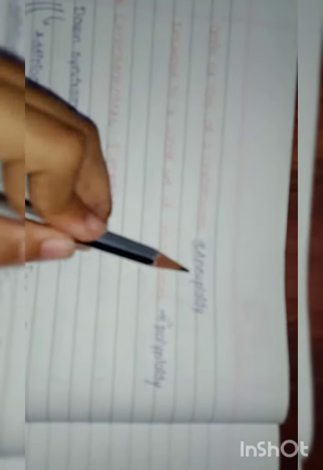Now we will see aneuploidy and polyploidy. In aneuploidy, the gain or loss of a chromosome occurs. An increase in a whole set of chromosomes is known as polyploidy. Let us see chromosomal disorders.